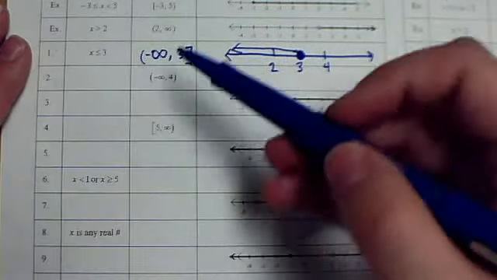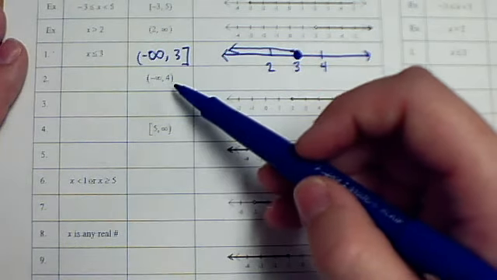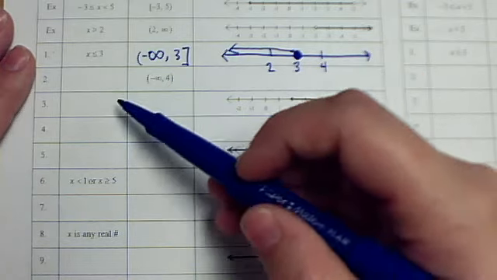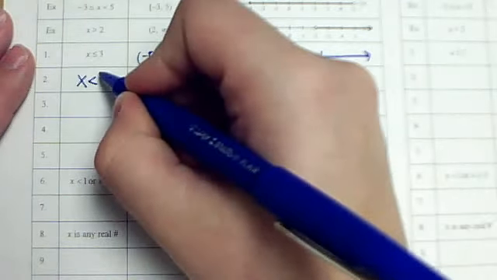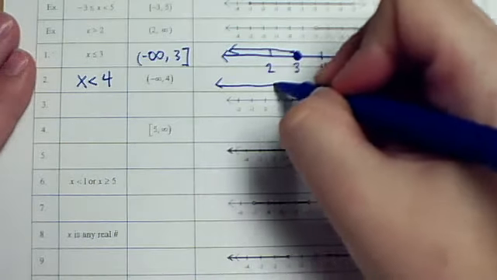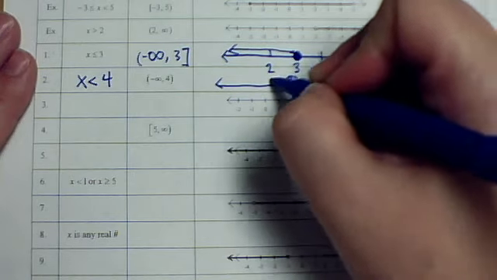Okay, let's look at number 2. So it goes from negative infinity to 4. Okay, that means all values smaller than 4. So x is less than 4. So if I were to graph this one, I'd have 4, an open circle going to the left.